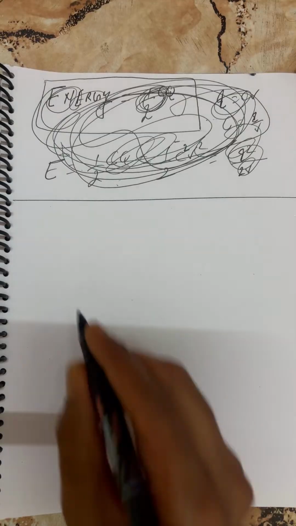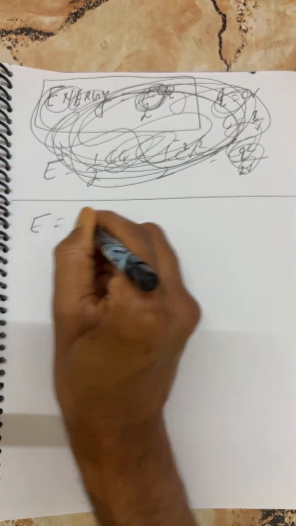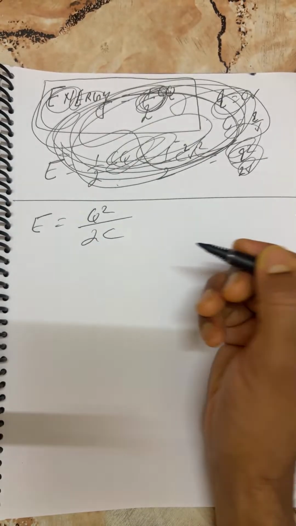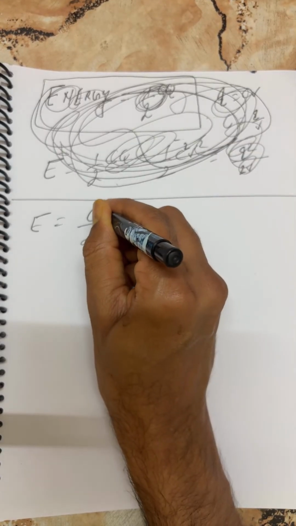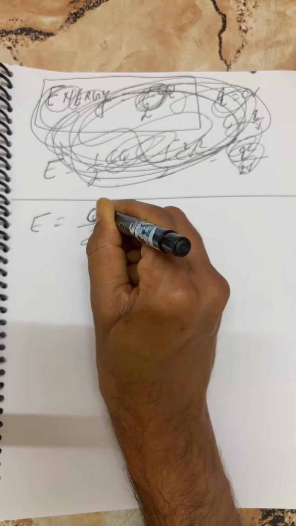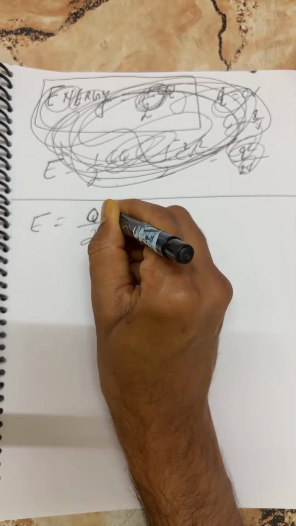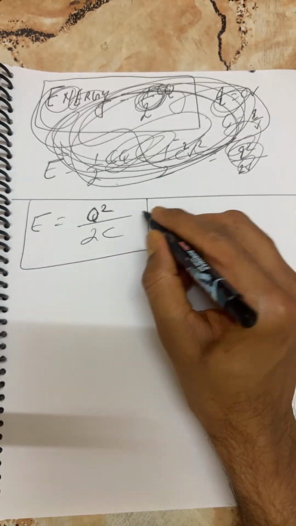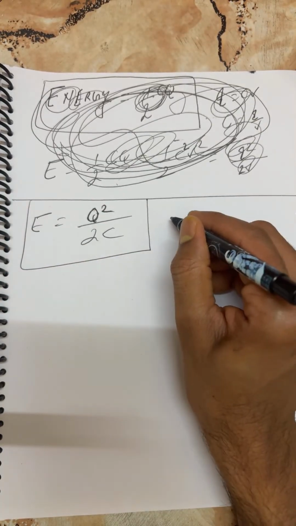Okay, because what is the energy we got? Q square by 2C. Energy is what? Tell me, beta. Q square by 2C, right? Or beta, you can put here Q is equal to CV.